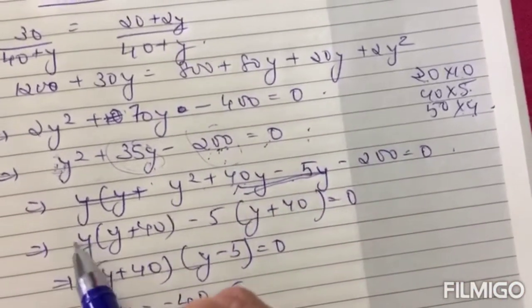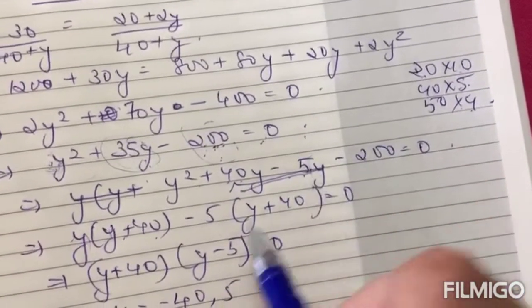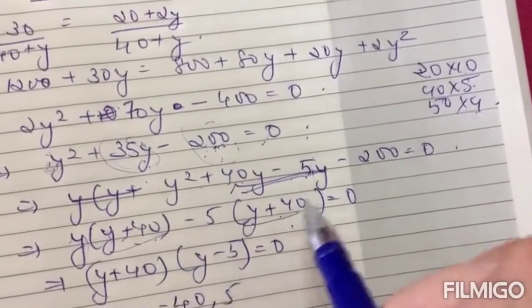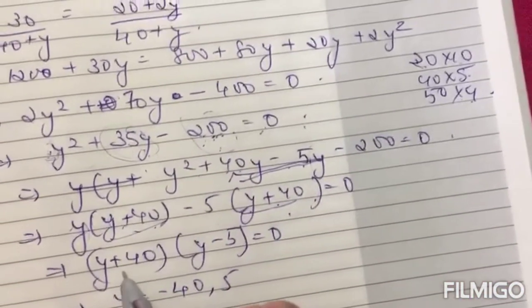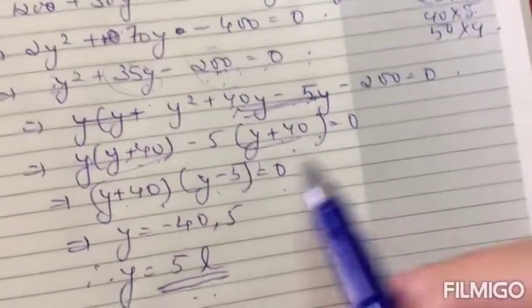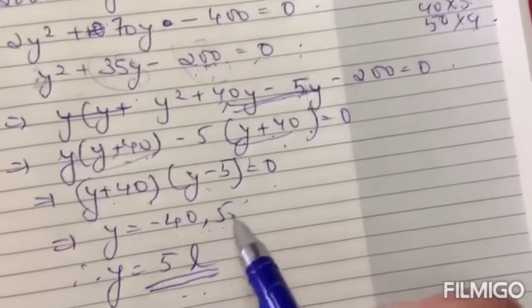Take out the common terms. y plus 40 should be the common term here. These two bracketed terms should be the same. Therefore, you will get y plus 40 multiplied by y minus 5. Therefore, y can take on two values, minus 40 and 5.